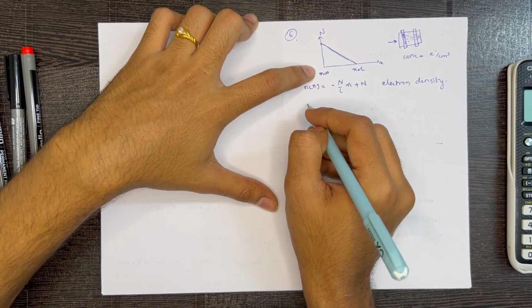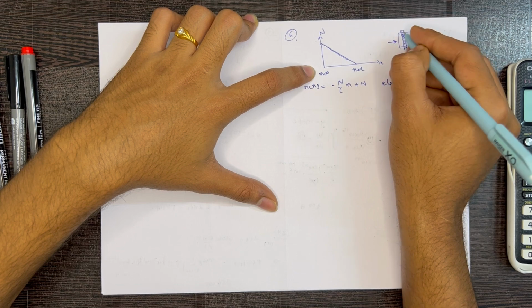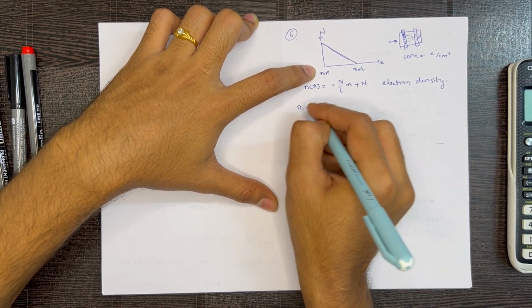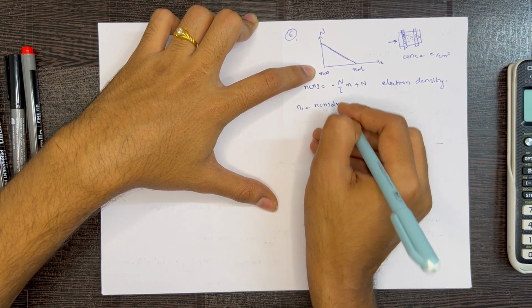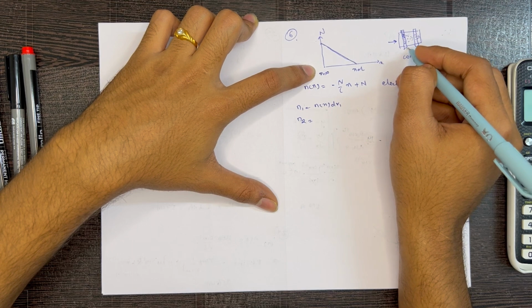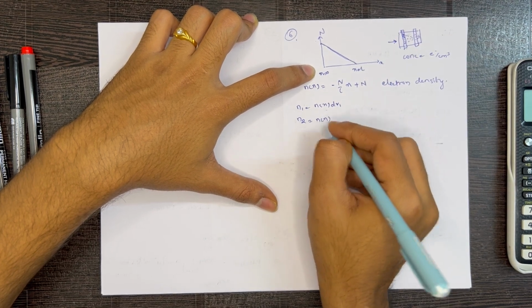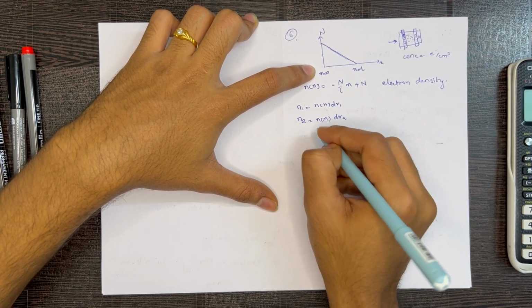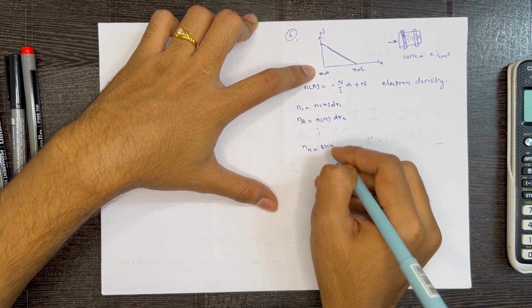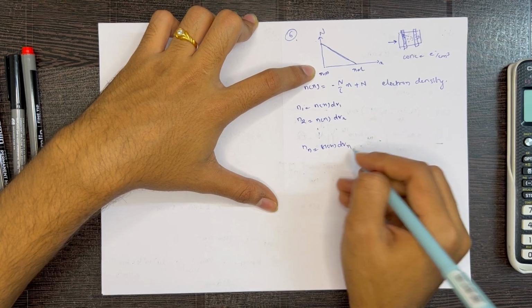Now, for a small volume, the number of electrons will be n of x into dV1. For the next slab, dV2, it will be n of x into dV2. Like that, if you go on to the end of the block, you get n of x into dVn.